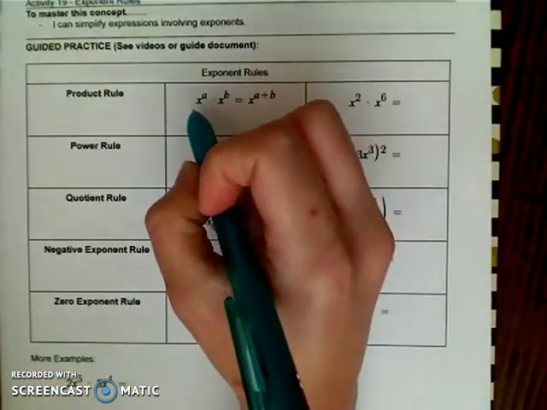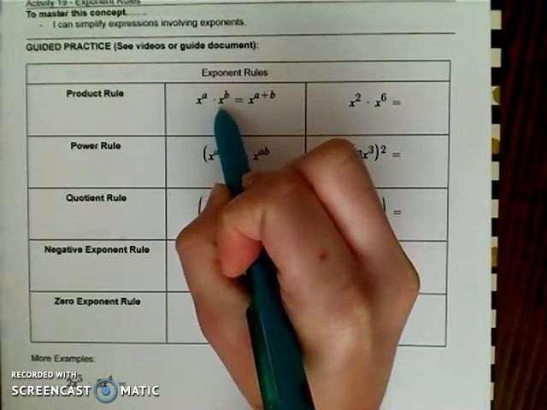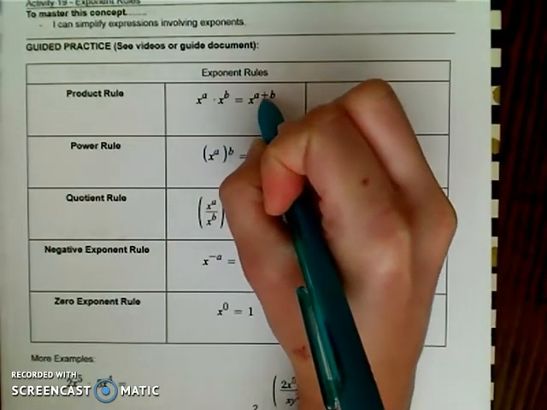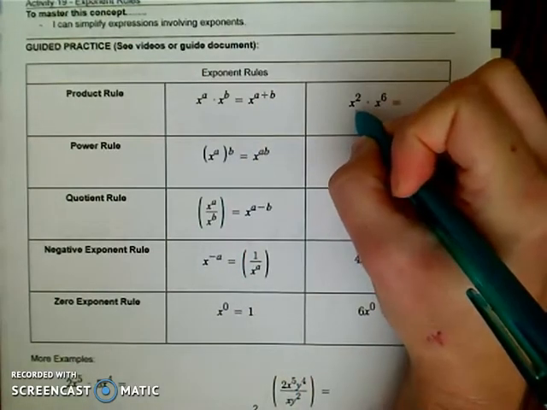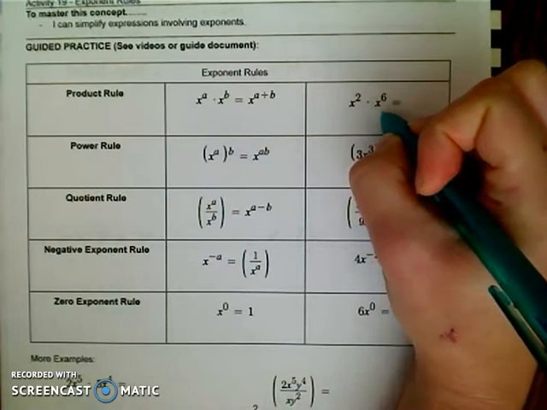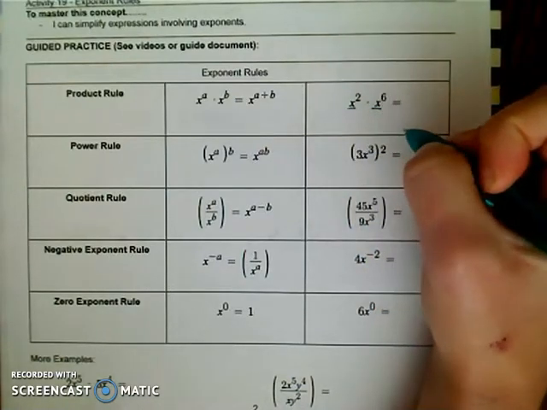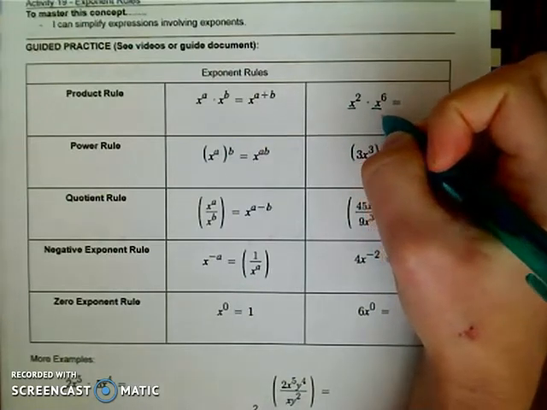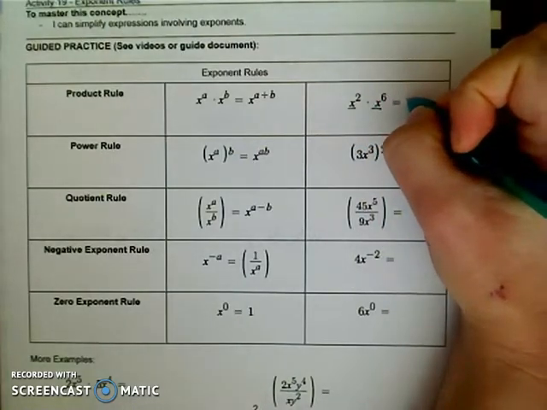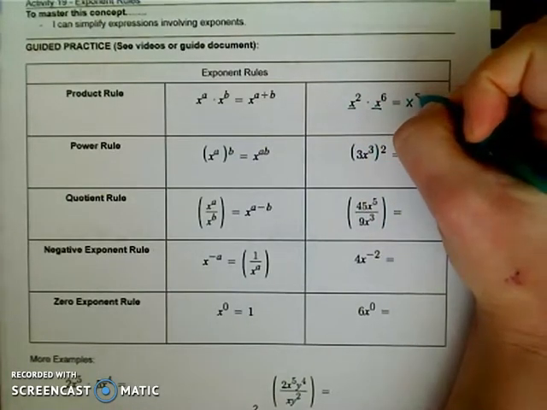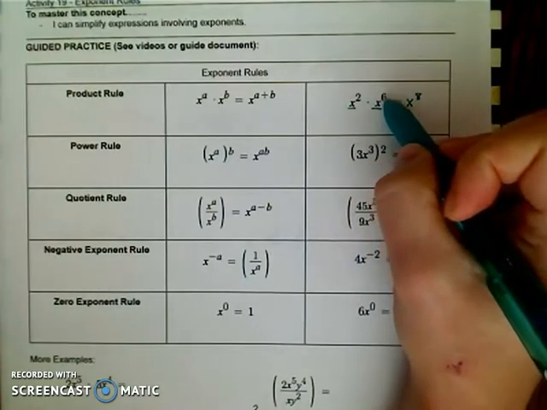And the product rule tells me that if I have like bases being multiplied together, I'm going to add my exponents together. All right, so for example, we have x squared times x to the 6th power. Well, I have like bases, x times x. Therefore, I'm going to add my exponents. So I'm going to simplify that to x to the 8th power. So simply add the exponents.